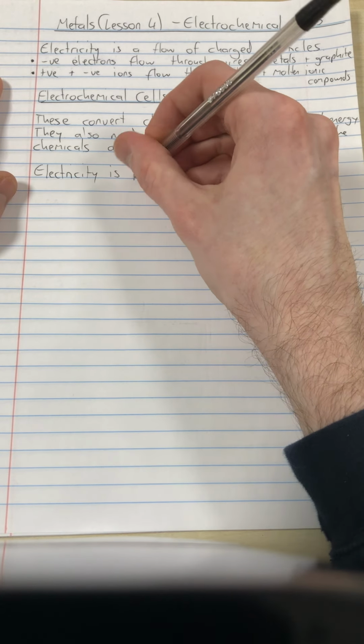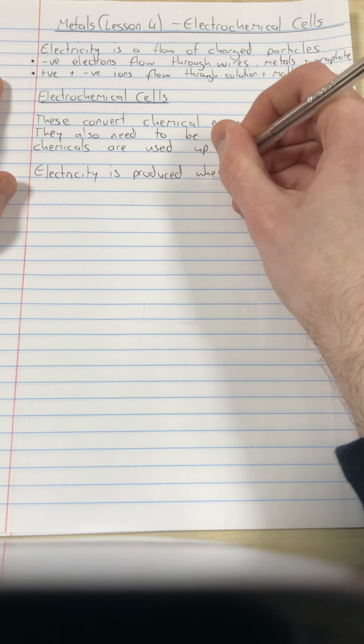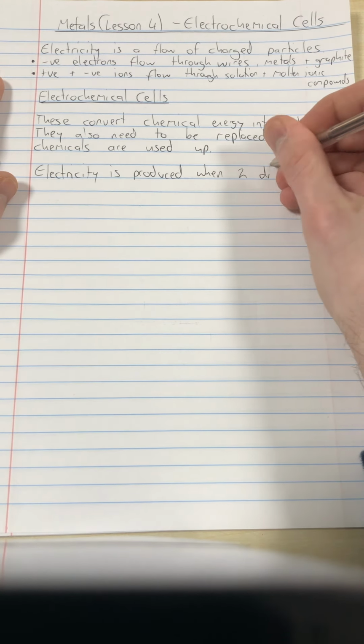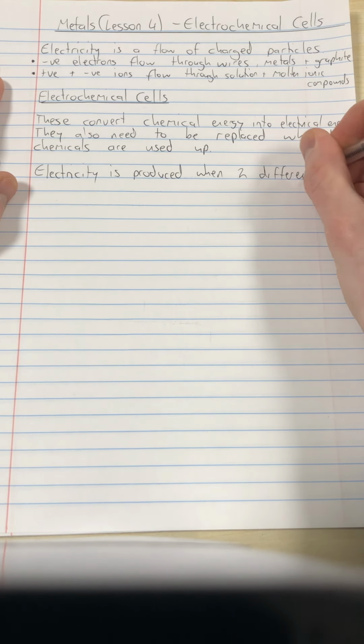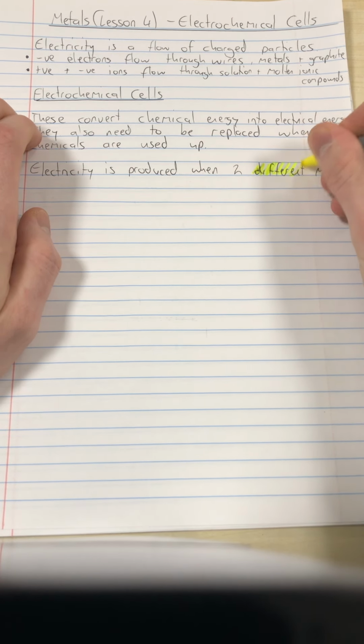Electricity is produced when two, and this is the key word here, two different metals. I'm going to highlight that just to showcase the importance.